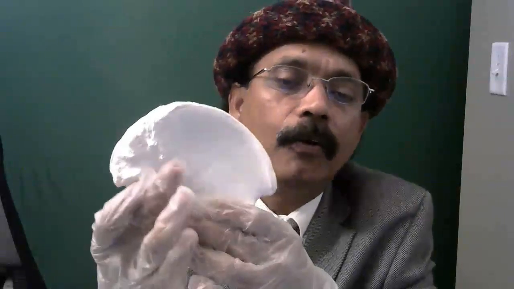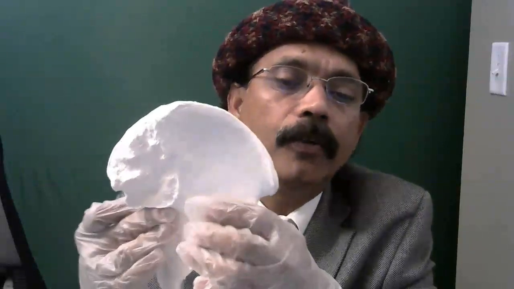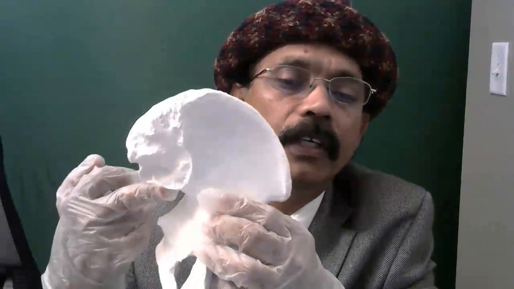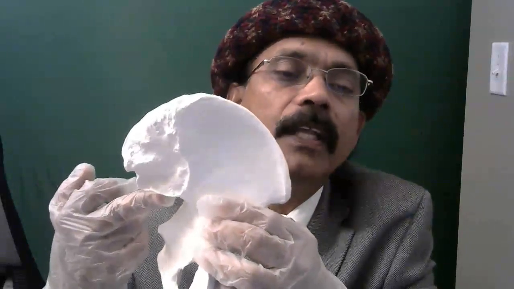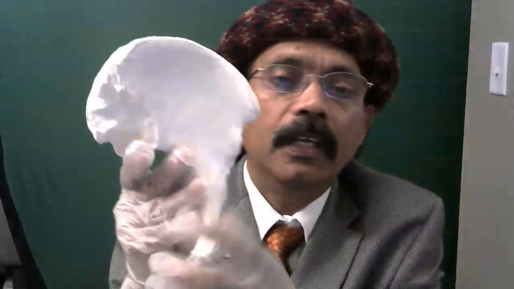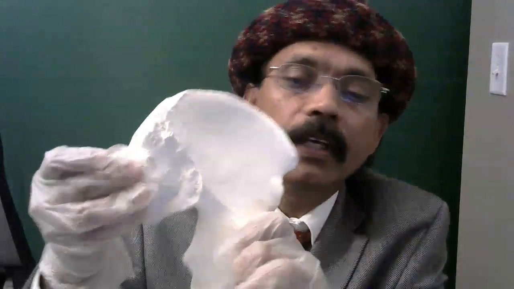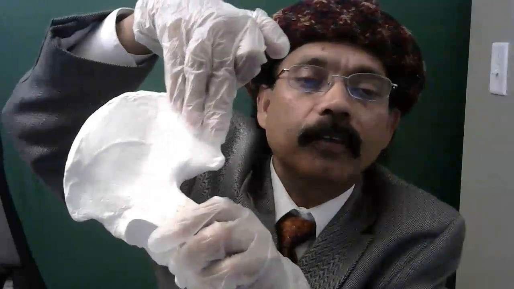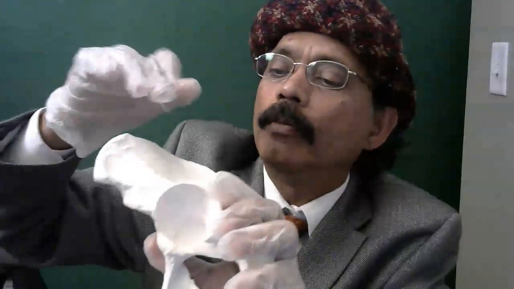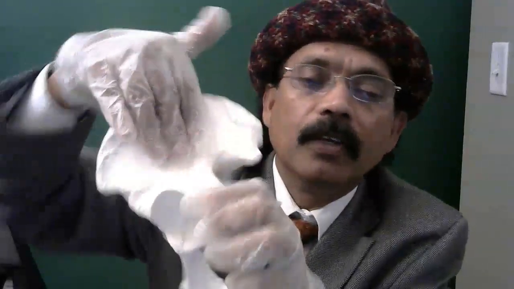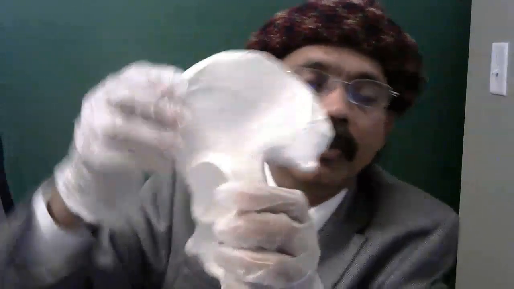Okay, this is the auricular surface. We also have a pre-auricular notch here that is prominent in females. Again, we have the gluteus maximus muscle here, then the gluteus medius, then the gluteus minimus muscle.